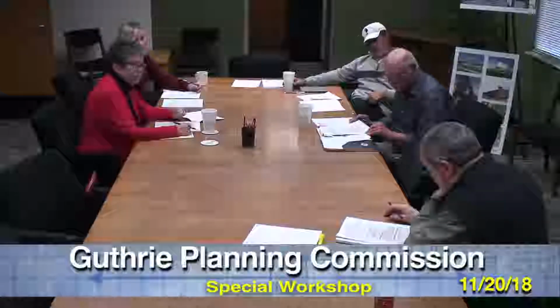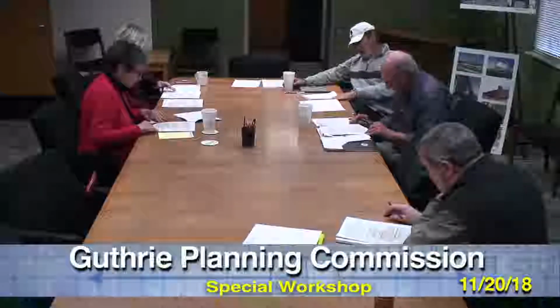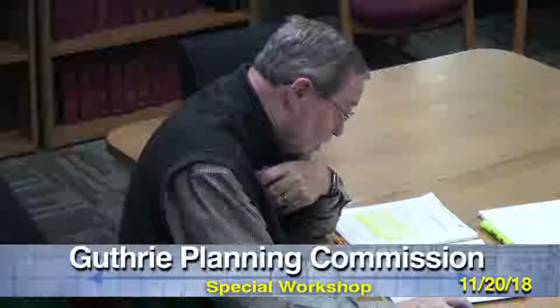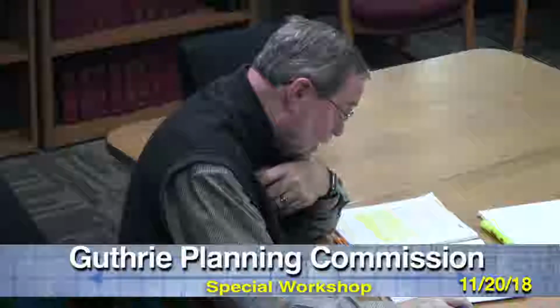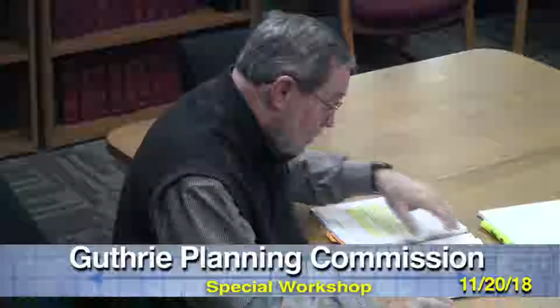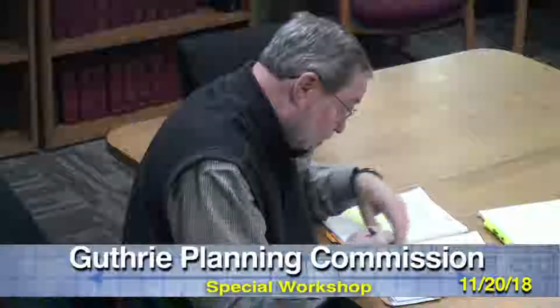So we could just start on page 1, the new section 4-423 K, and in red there's an introductory paragraph. We could just start there and then go forward. I have a notation here.